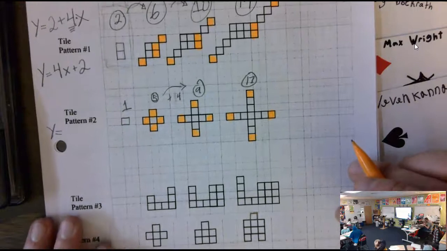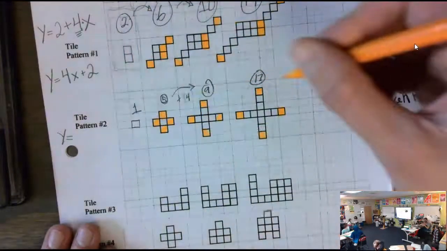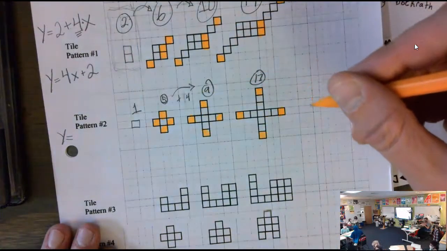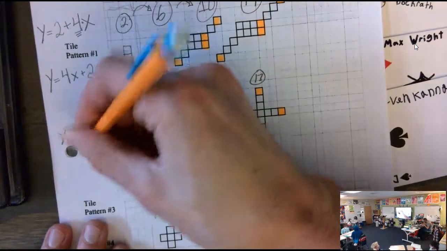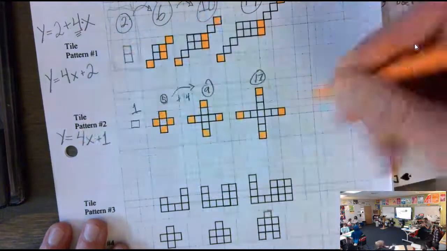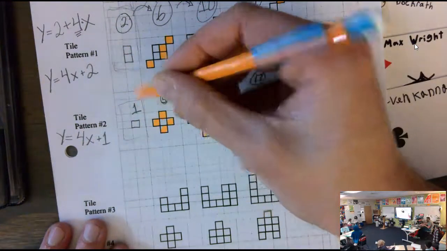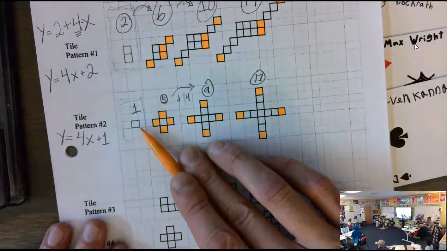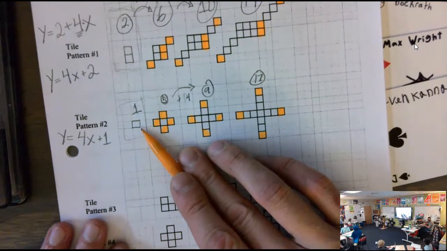So what would we write? 4x plus 1. That's why you have to be careful throwing out that bad word. Your little orange dots messed me up because I saw them as different things. You have to get the equation right.